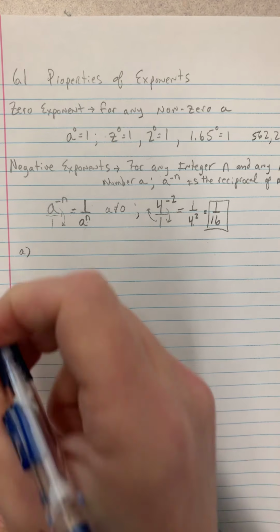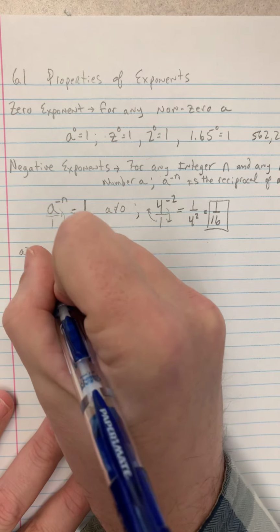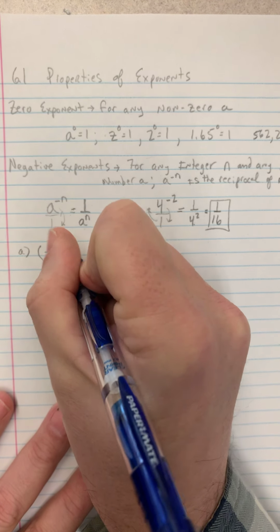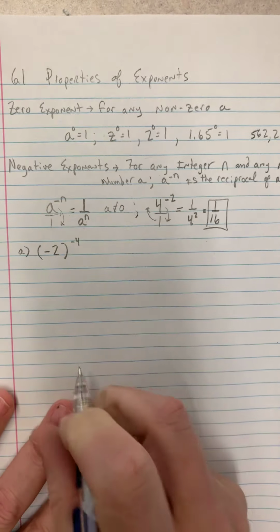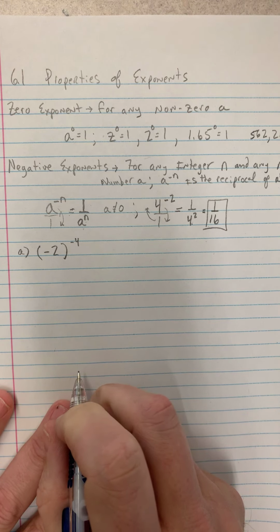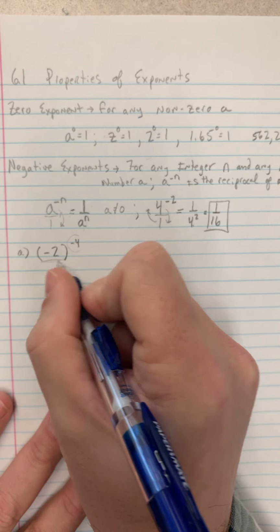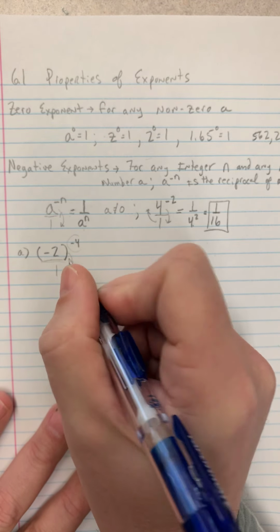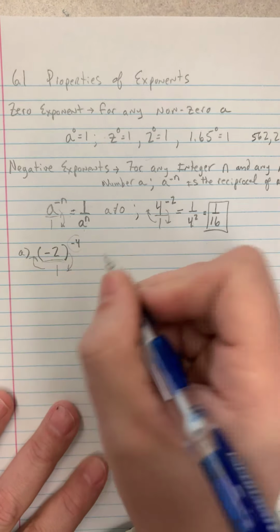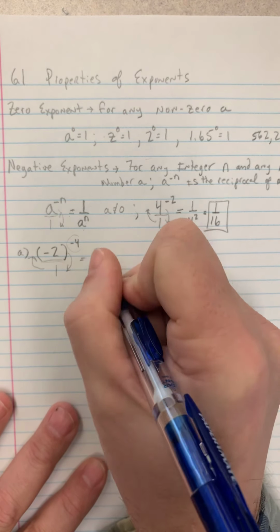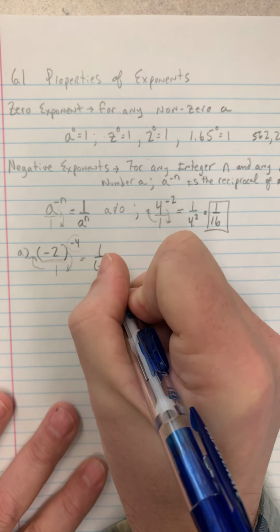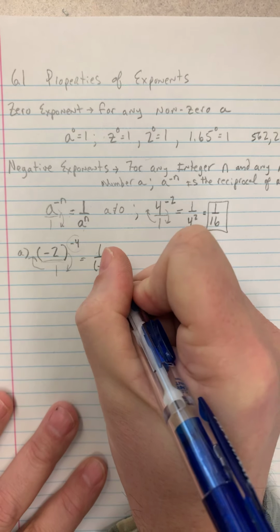Here's another example. I have negative 2 raised to the negative 4th. When I see this, I can't have this. Remember, this is over 1. If I move this down and this up, meaning I take the reciprocal of it, this is 1 over negative 2. Now it's to the positive 4th.